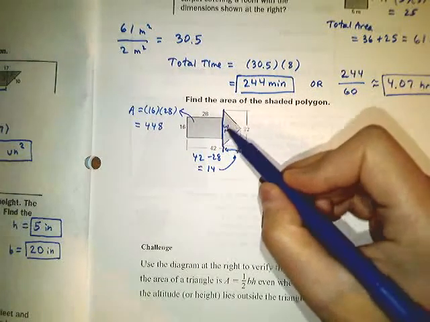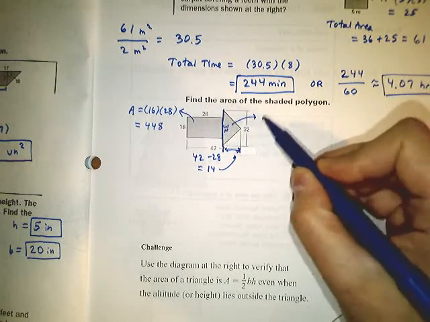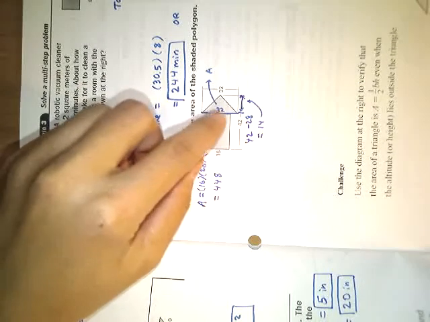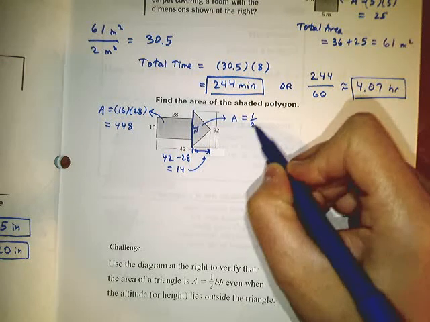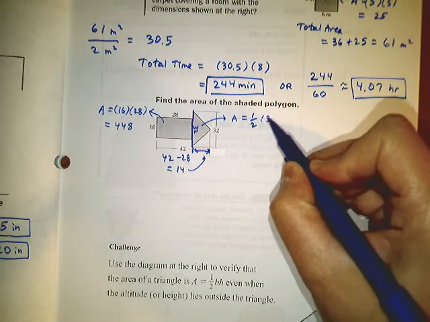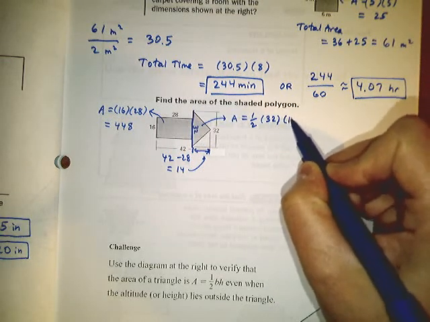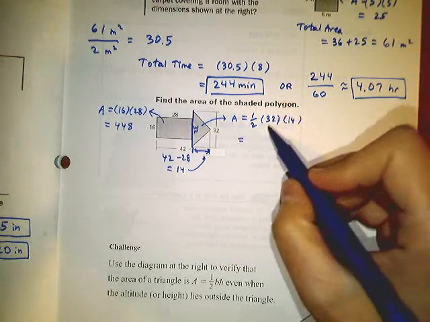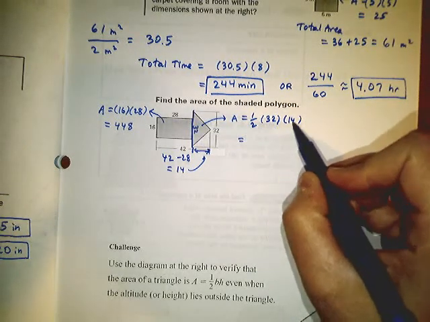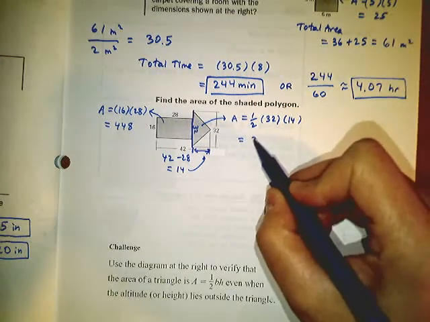Alright, so the area of the triangle, again, I'm assuming that if I turn it this way, this is the base and this is the height. Formula for a triangle is 1/2 base times height, so it would be 1/2 times 32 times 14. So I get 0.5 times 32 times 14, which gives me 224.